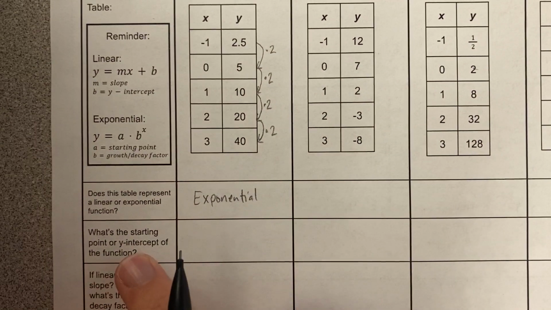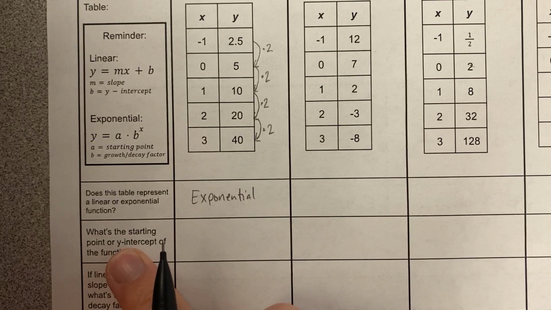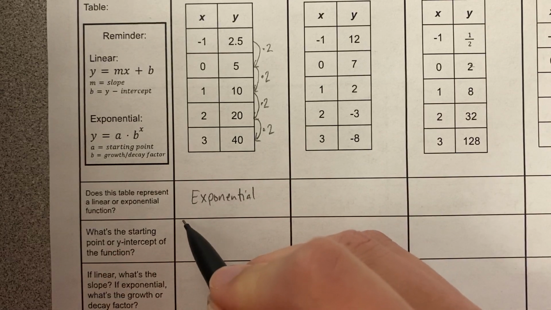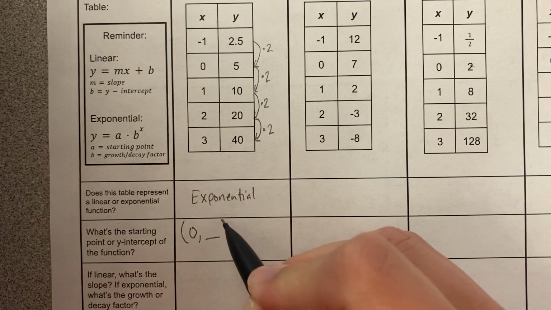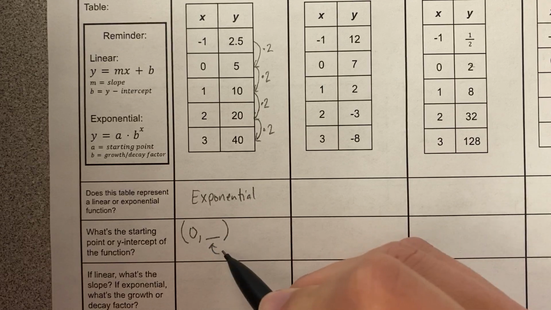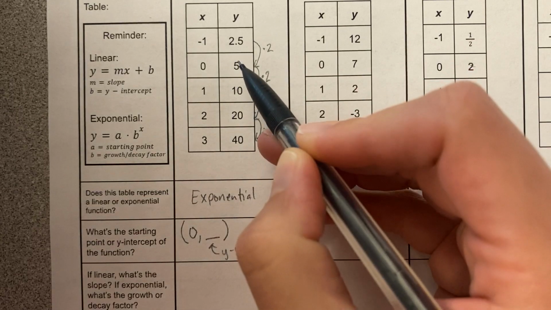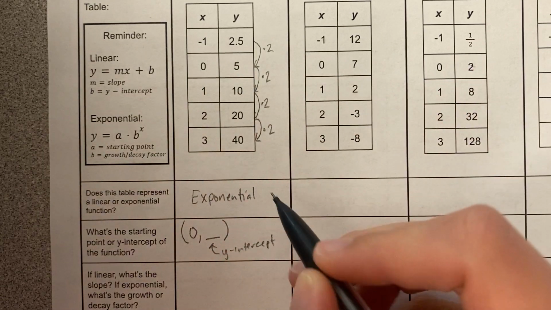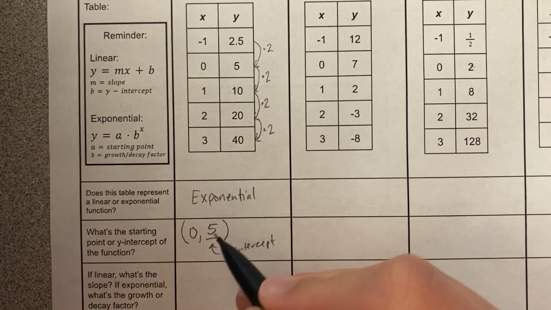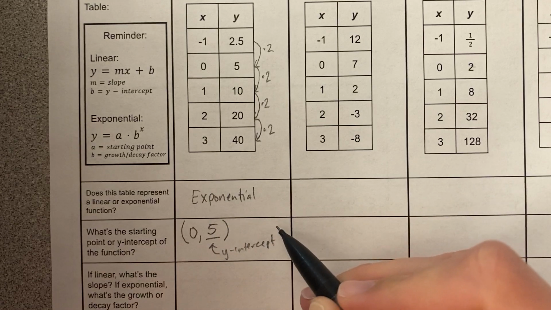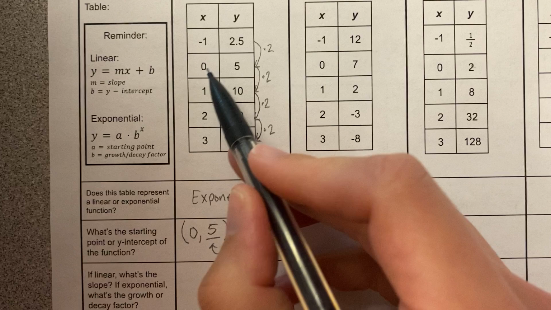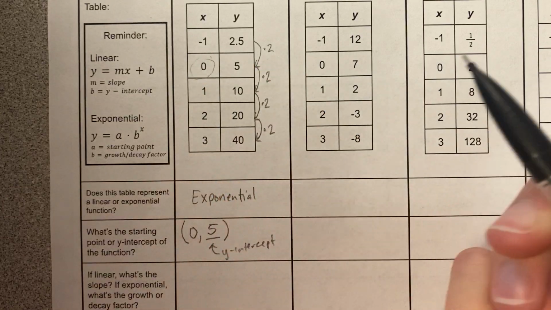What is the starting point or y-intercept? Okay, remember the y-intercept. The y-intercept is always where the x value is 0. That's always the y-intercept, right? So in this case, where x is 0, the y is 5. Okay, so you can even just put the number 5, but I want you to understand that it's always, always, always where the x is 0.